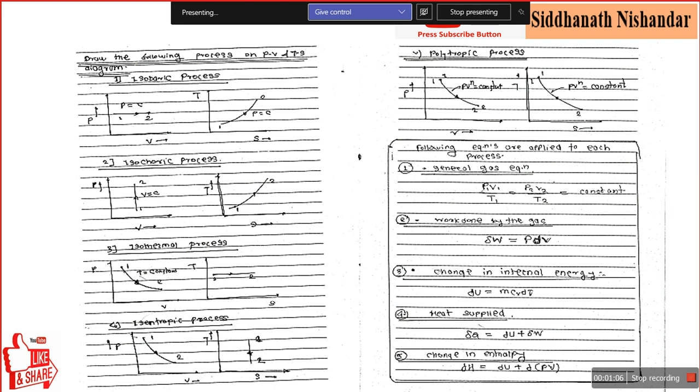In the isobaric process, if we see baric, bar is known as the unit to measure pressure. The bar stands for pressure, so it is a constant pressure process. If we see the isobaric process, as last time also we discussed, this line is perpendicular to the pressure axis, that is 1 to 2. Suppose the process is going on, the state changes from 1 to 2, that is the isobaric process on PV.